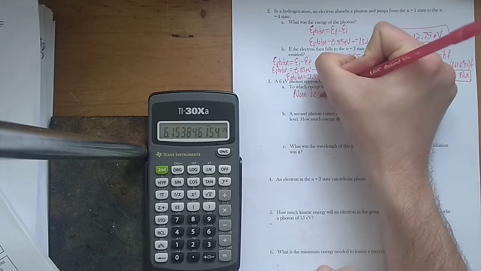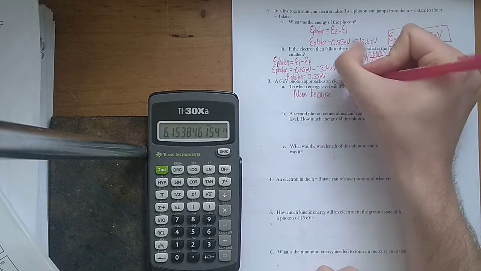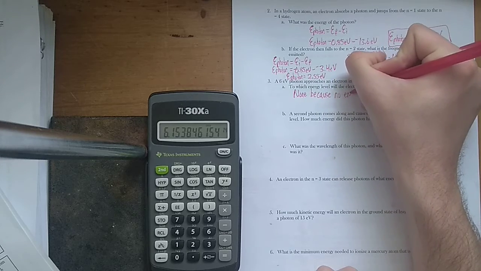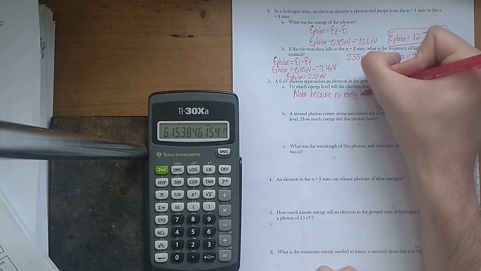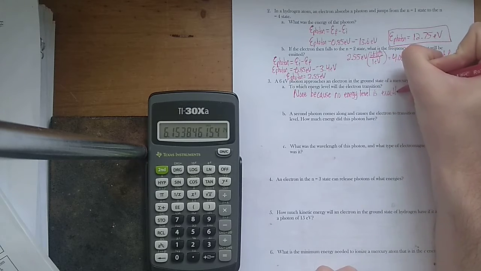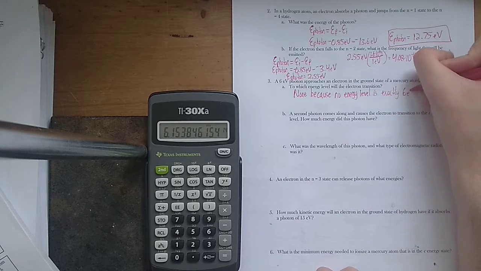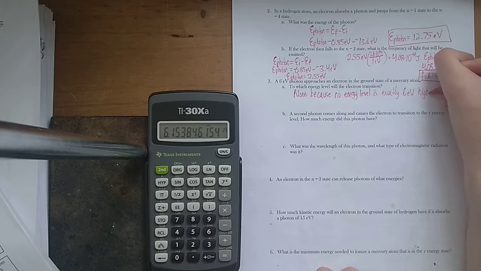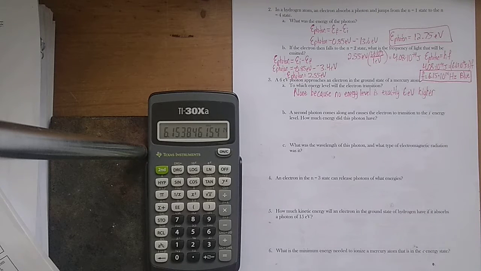It won't even move. It won't even absorb that photon because no energy level is exactly 6 eV higher. Nothing will happen. In order to be absorbed, a photon has to be exactly the difference between the current energy level and another, higher energy level.